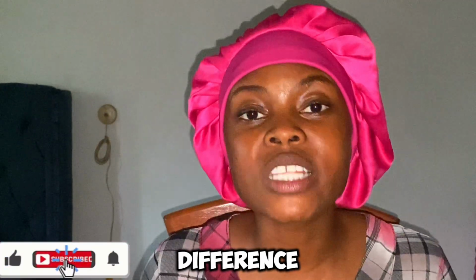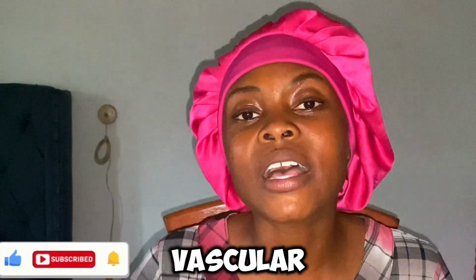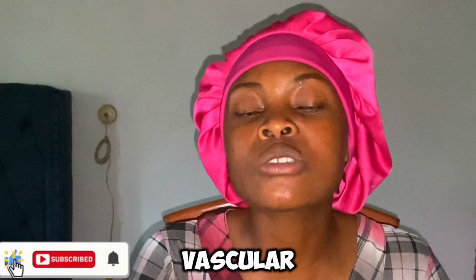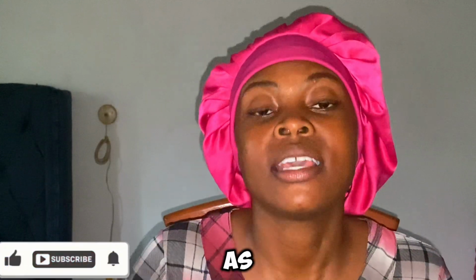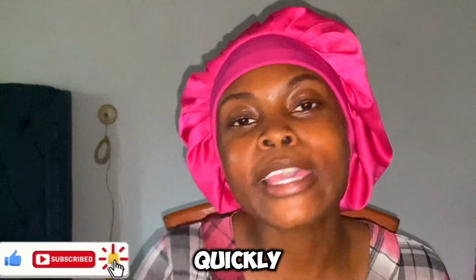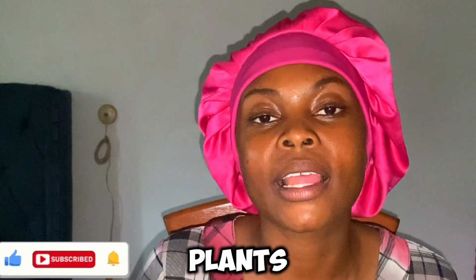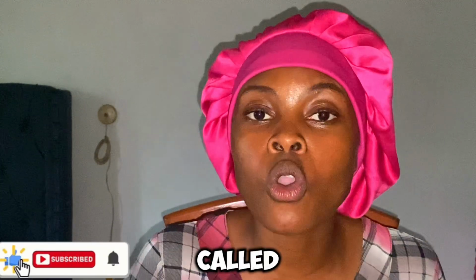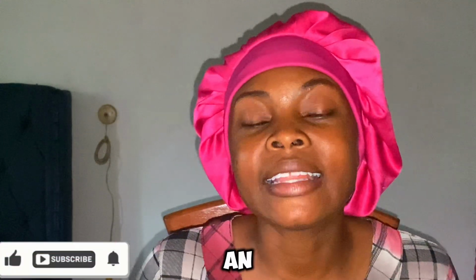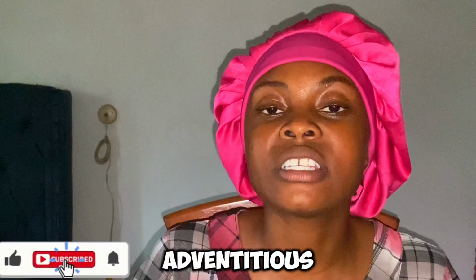The main difference between a vascular and a non-vascular plant is their vascular bundles, which are also known as their supporting tissues. So quickly, let's move on to the pteridophyta, which is under the vascular plants. The pteridophyta are also called the seedless plants. An example is the fern. The ferns are made up of adventitious roots.